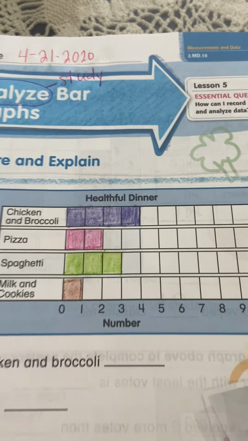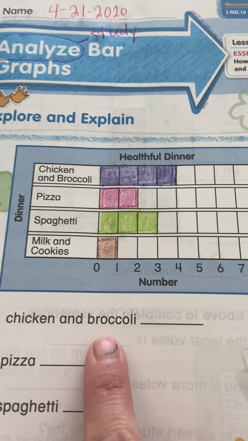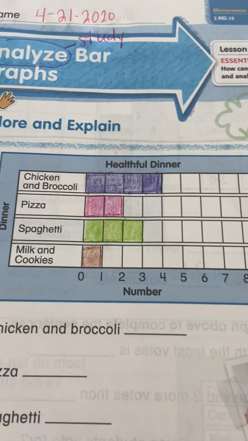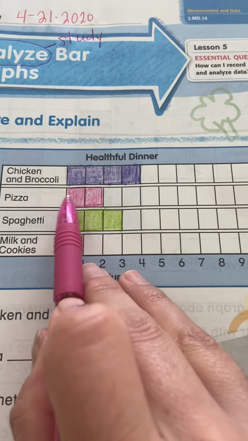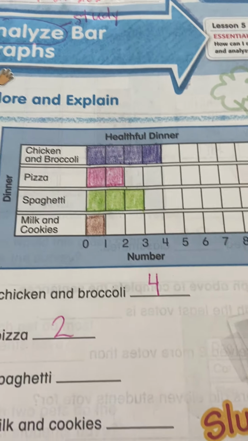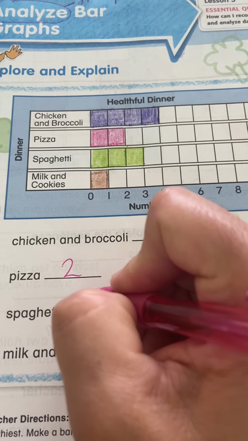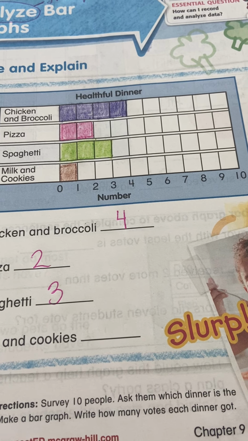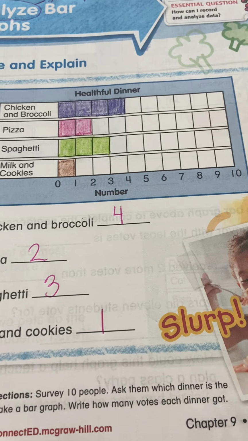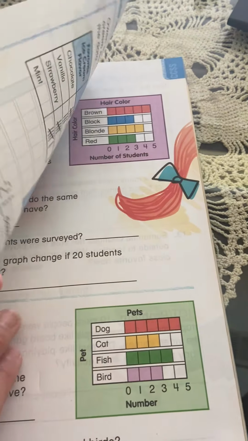There is our bar graph. All right. For chicken and broccoli, I have 4 people. For pizza, I have 2 people. For spaghetti, I have how many people? 3 people. And for milk and cookies, I have 1 person. All right. So again, we use this bar graph to answer these questions. Turn the page.